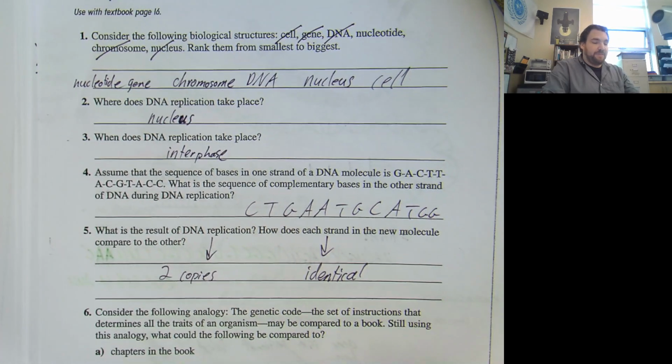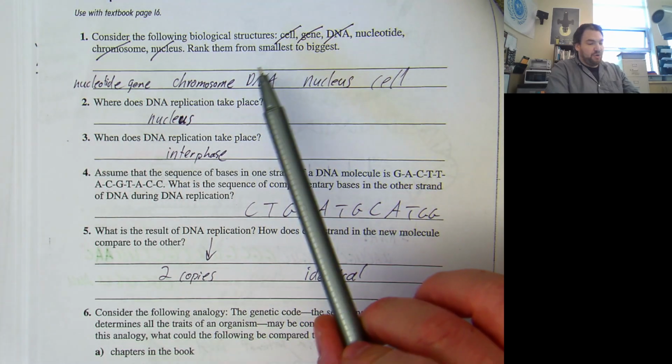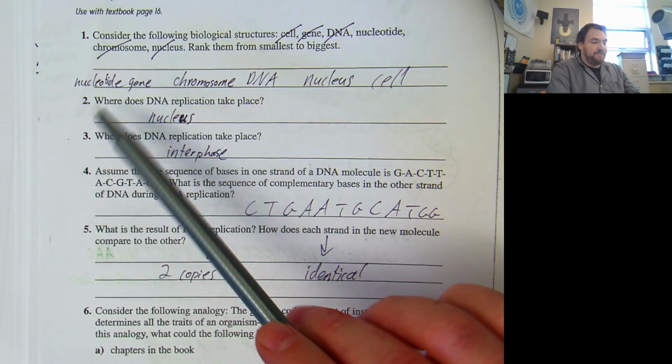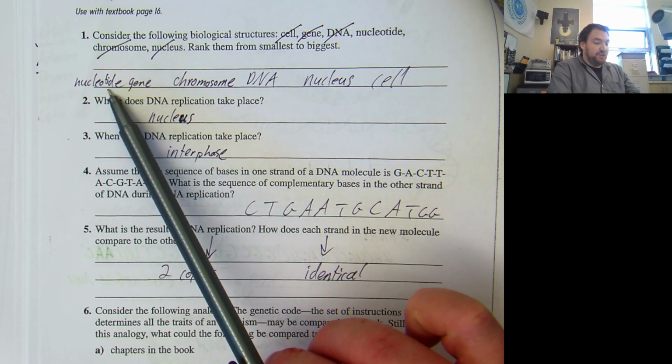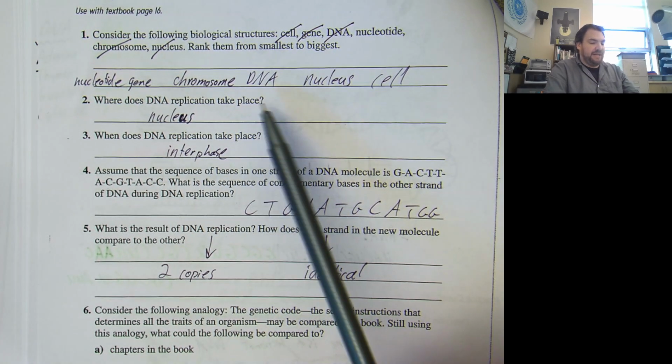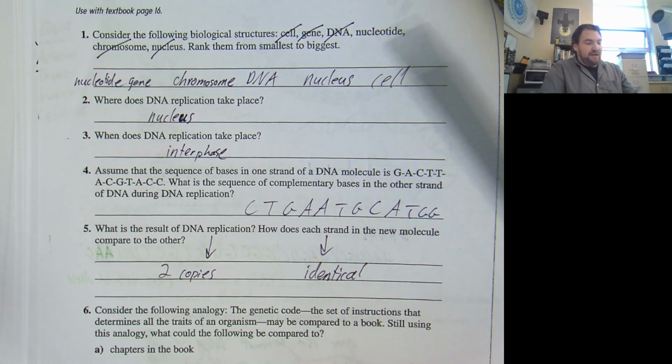Here are my answers to this page. They wanted you to order them from smallest to biggest. So unless I screwed up, the order should go smallest being the nucleotide, then the gene, then the chromosome, then all of your DNA, then the nucleus, then the cell. I'm pretty sure I got all the pieces.